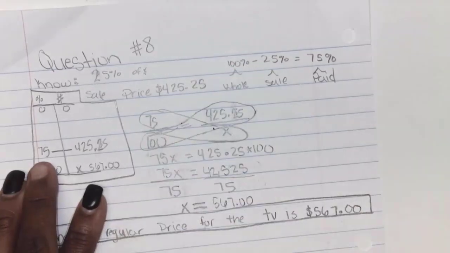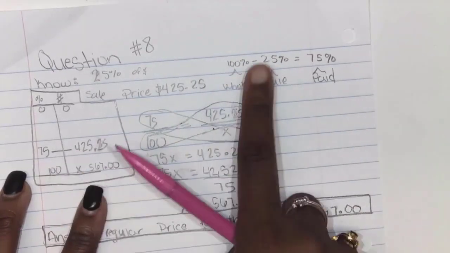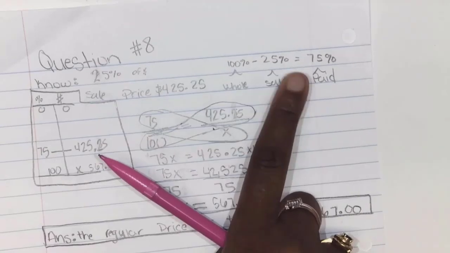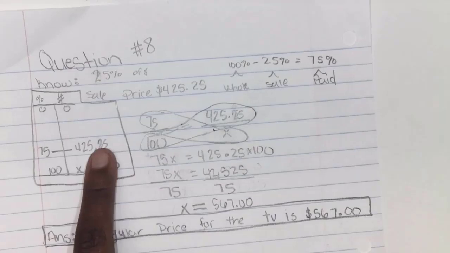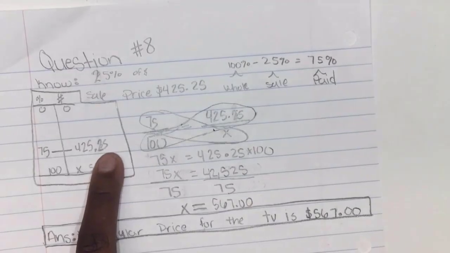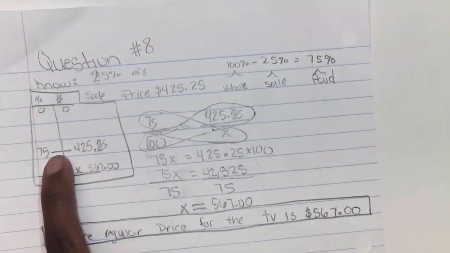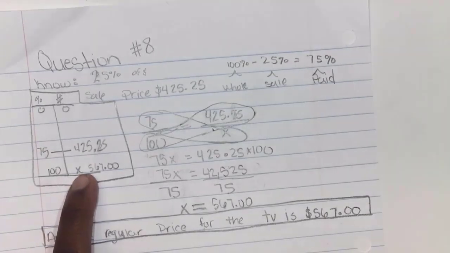So to figure out the percent for the sale price, I did 100 minus the 25% sale to get 75%, which is what she paid, which is $425.25. So I put it with the 75 and I put X with the 100.